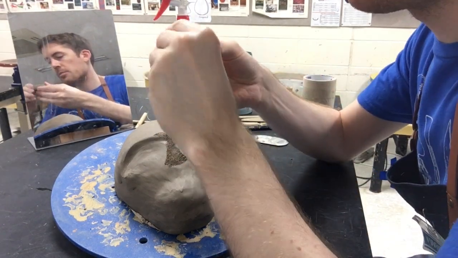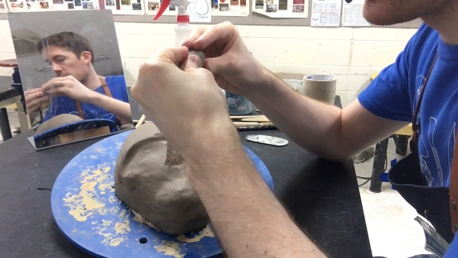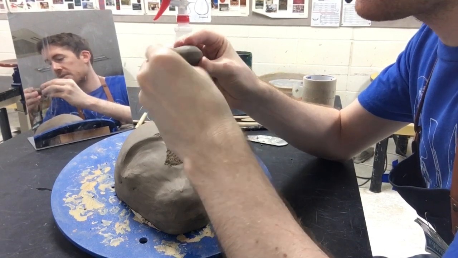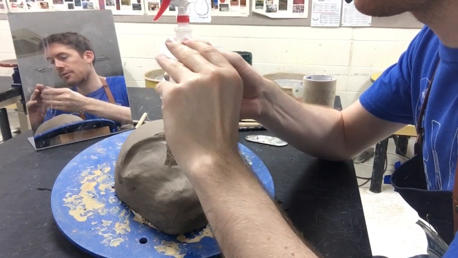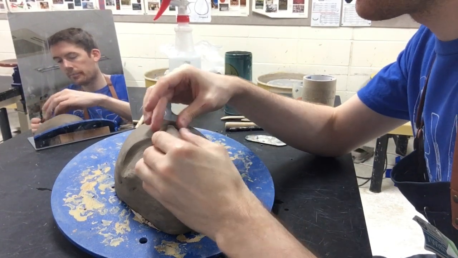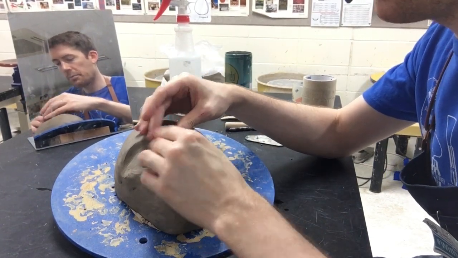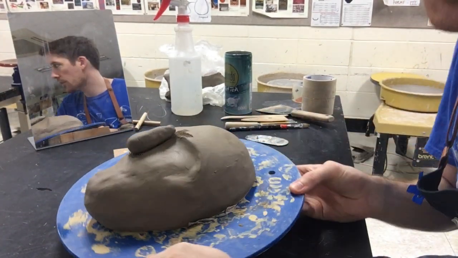And this should feel very familiar to most of you. In 3D1, we did our identity bust sculptures, and so I demonstrated the same technique, and so this should look fairly familiar. Okay, that feels a bit better as far as a mass.